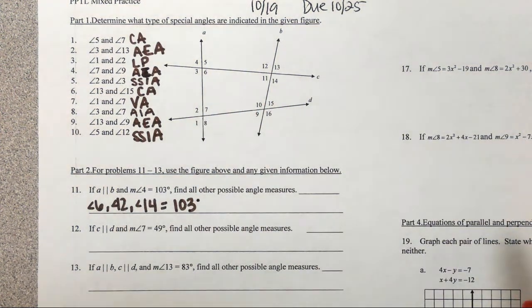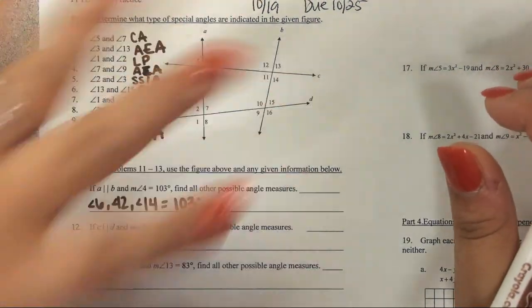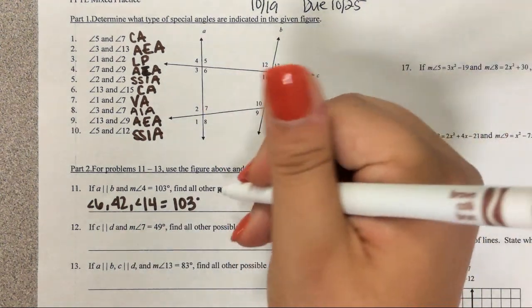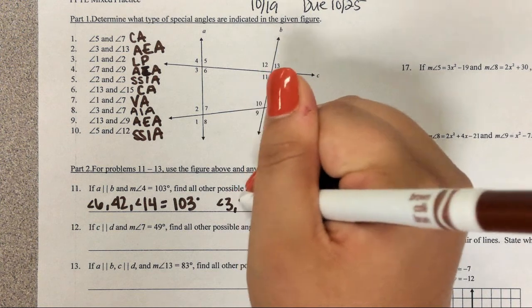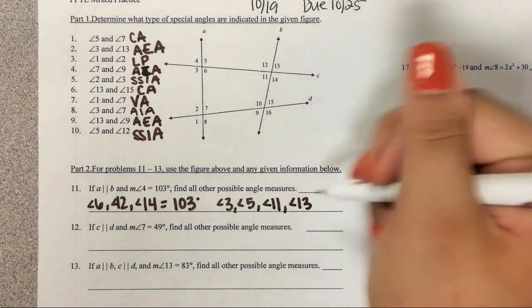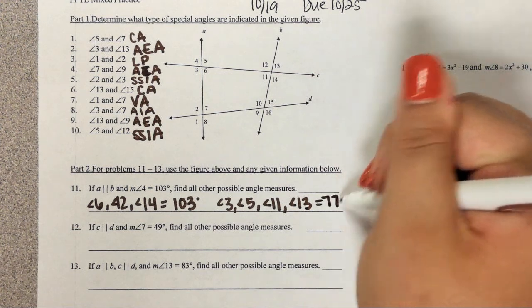So what would my other angles equal on that? Well, if they're a linear pair, that would be 77. So angles 3, 5, 11, and 13 equal 77 degrees.